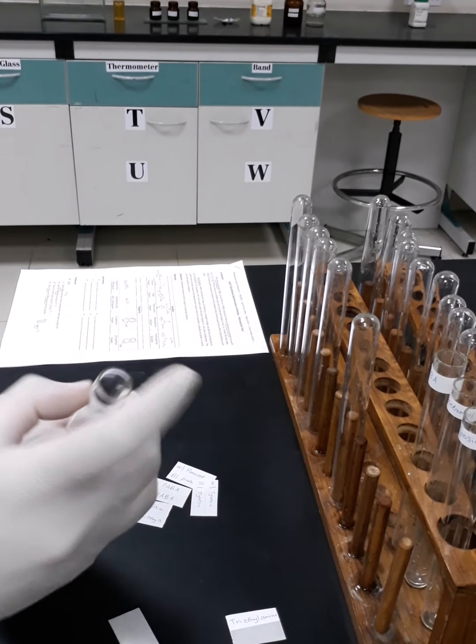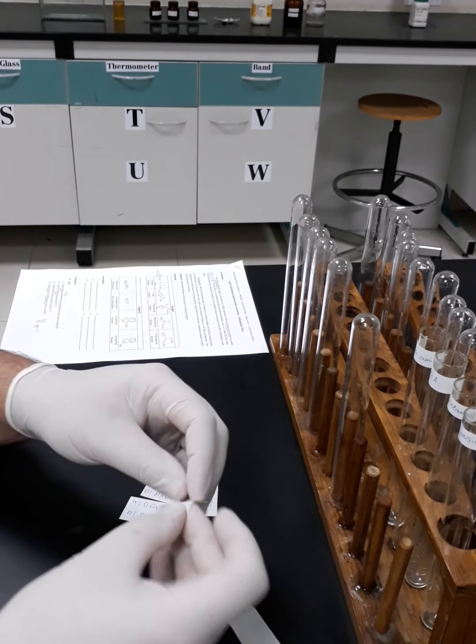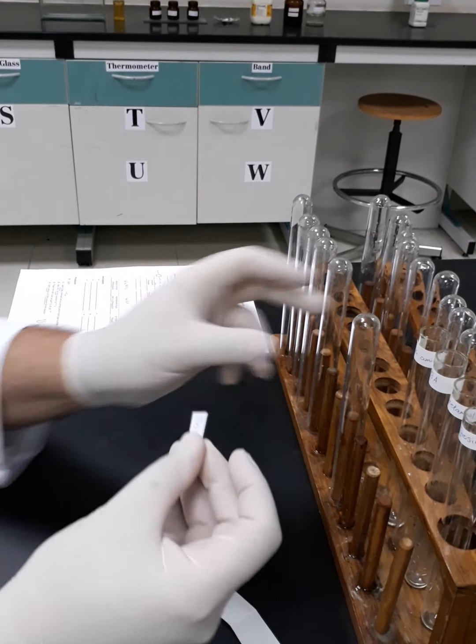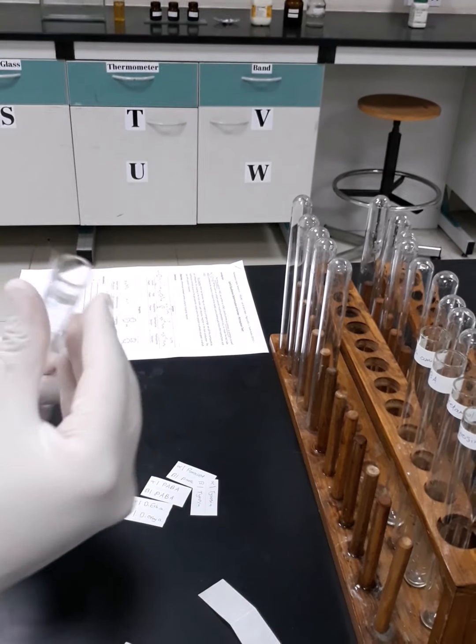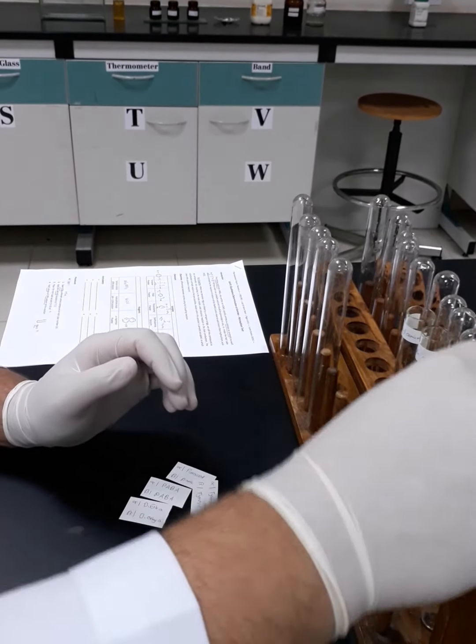So this is diethylamine, and finally triethylamine. Okay, so this is the first set of test tubes which will contain our samples.